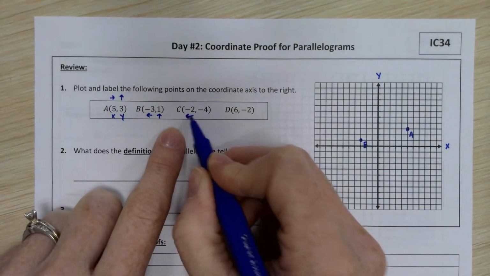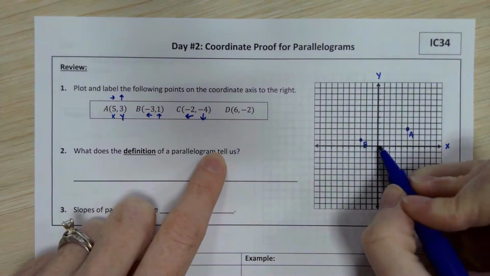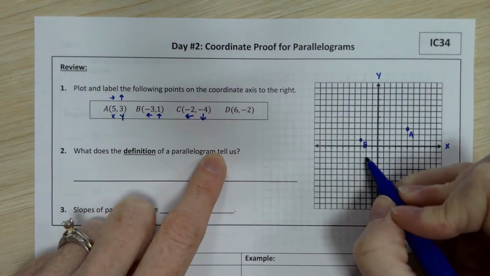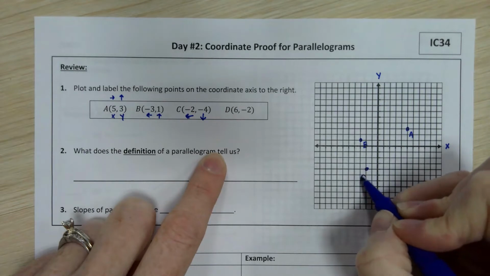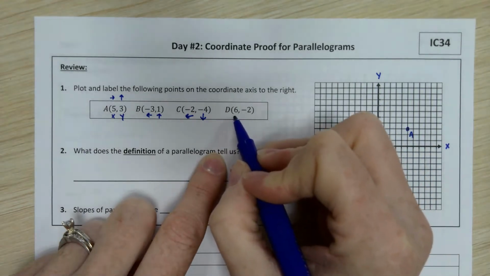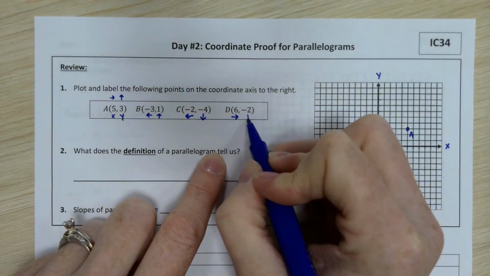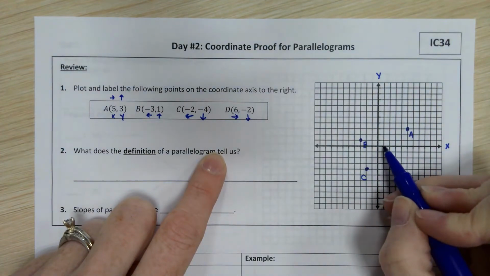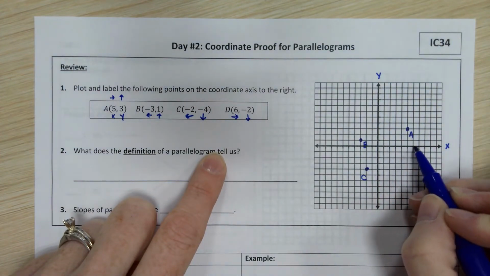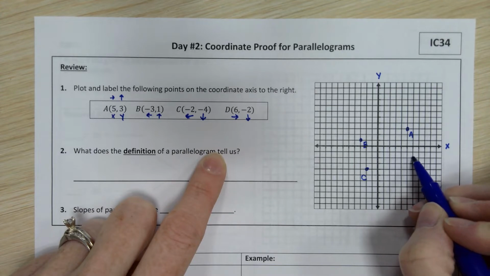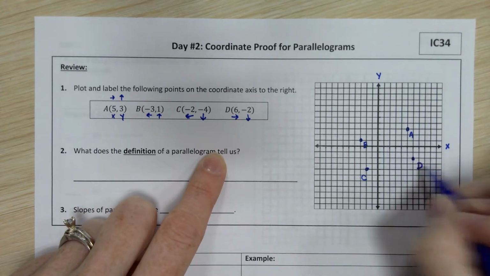C is going to be left but down. So 2 full boxes left and 1, 2, 3, 4 boxes down, point C. And then for D, we're going right again, but now down. 6 full boxes to the right and then 2 down.